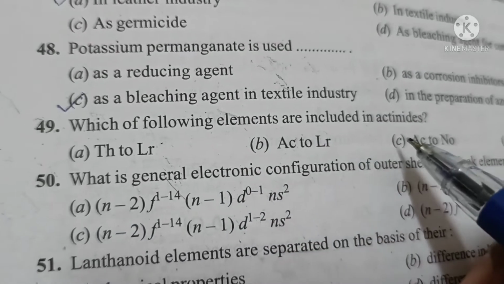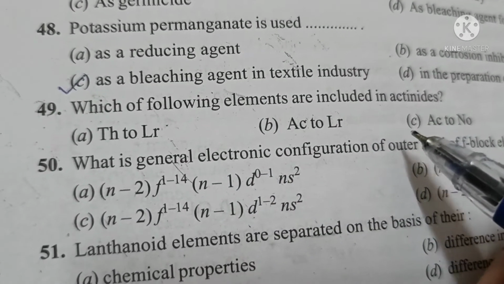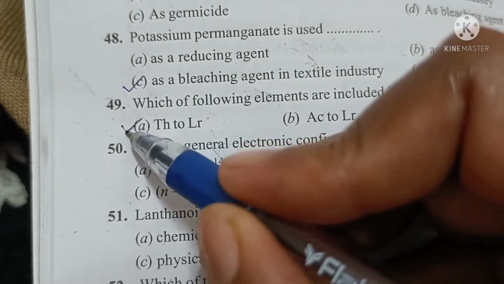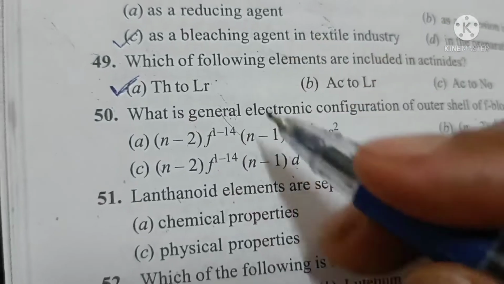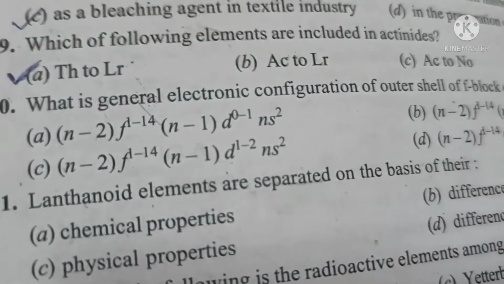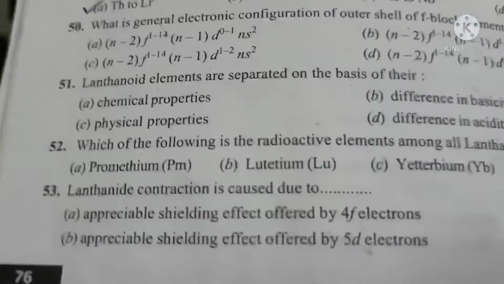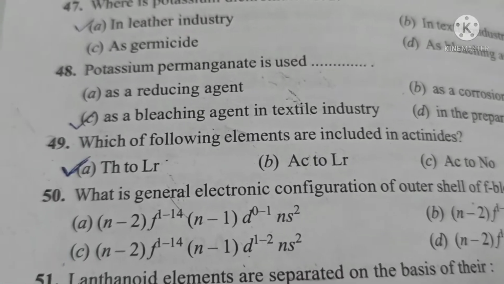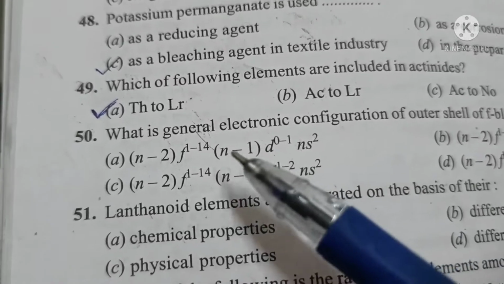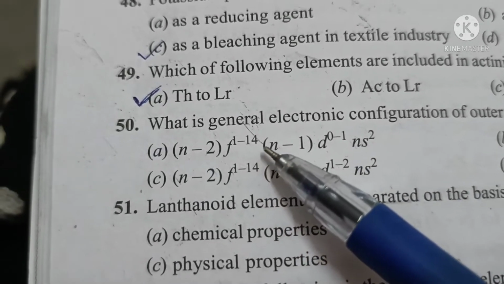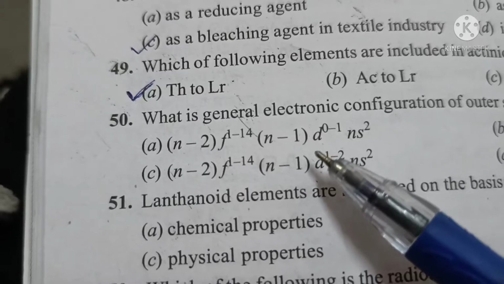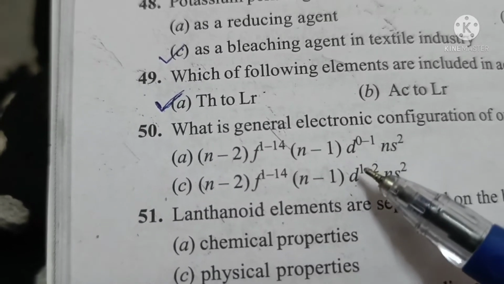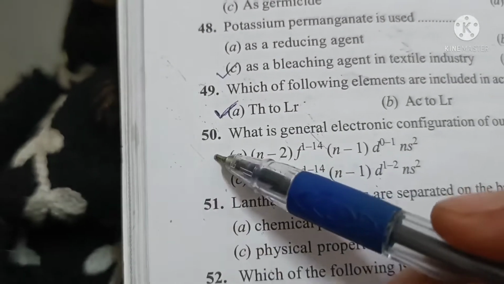Which of the following elements are included in actinoids? So it's thorium to lawrencium. Then what is the general electronic configuration of the outer shell of f block elements? So it is (n-2)f1 to 14 (n-1)d0 to 1 ns2. So option A is the correct answer.